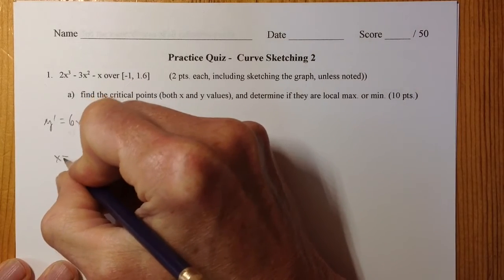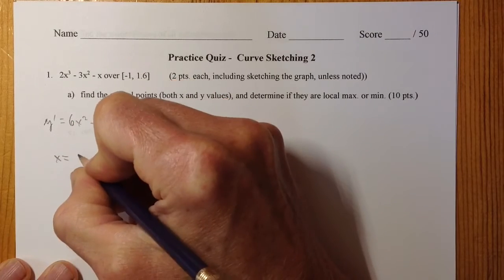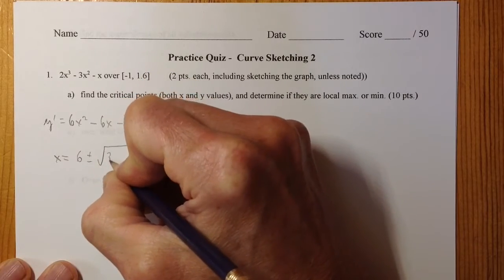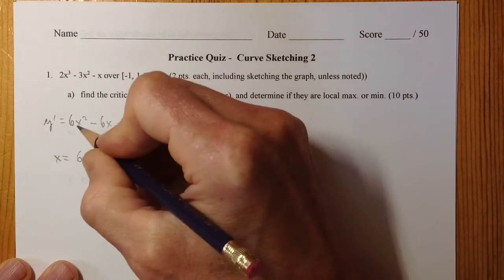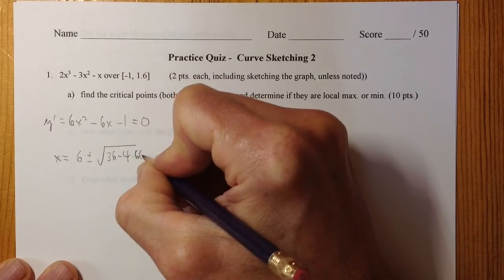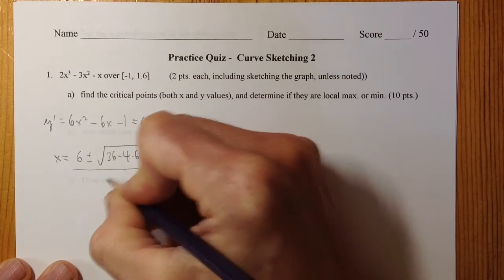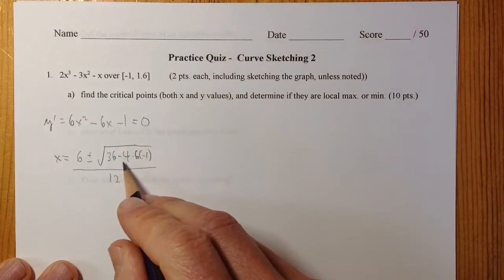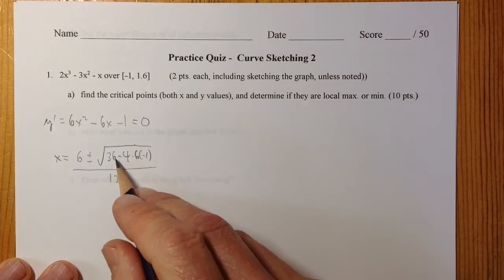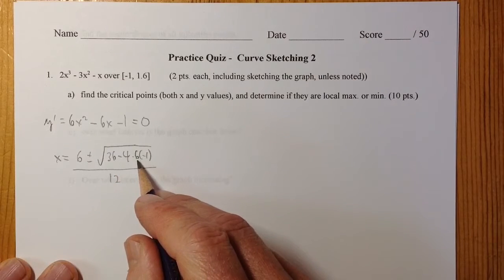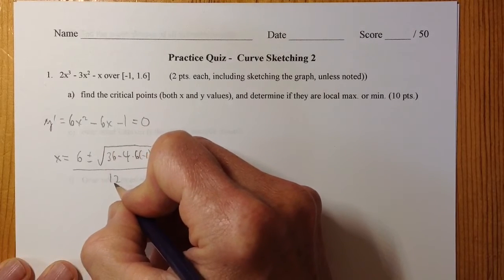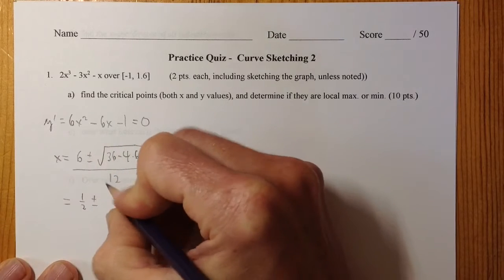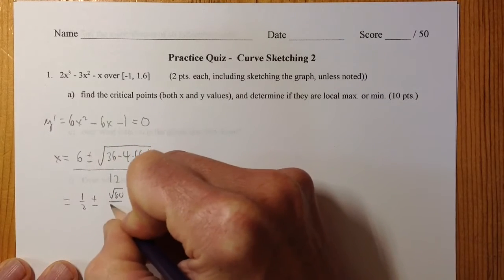So x is equal to negative b, that would be positive 6, plus or minus the square root of negative 6 squared, which is 36, minus 4 times a, which is 6, times c, which is negative 1, all over 2a, which is 12, since a is 6. So 36 plus, because it's minus and negative, 4 times 6 is 24, that's 60. And 6 over 12 is 1/2, so that's 1/2 plus or minus the square root of 60 divided by 12.